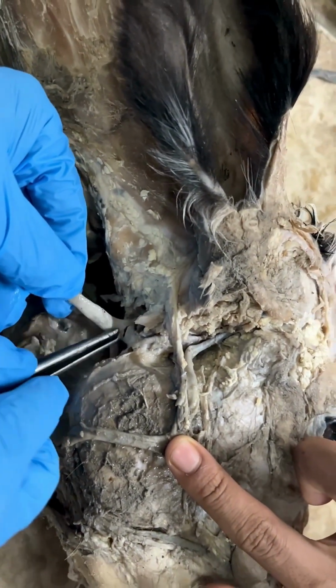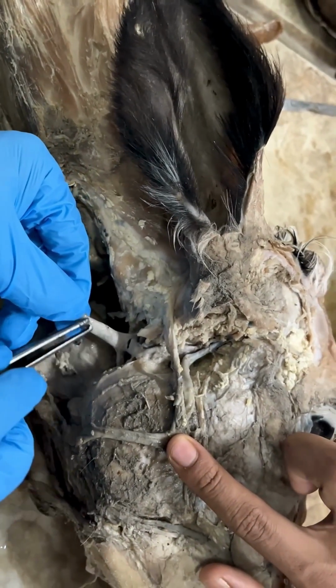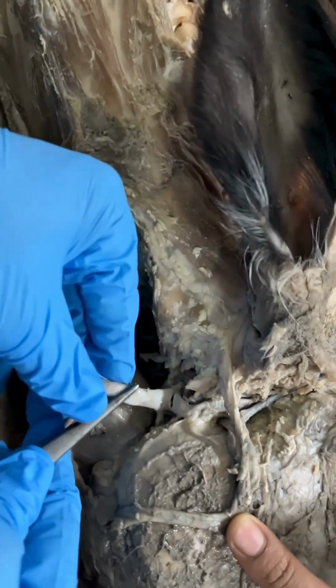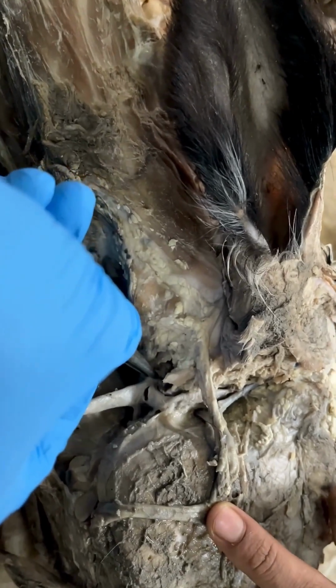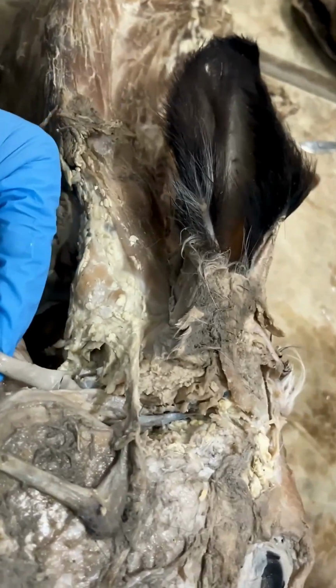In case of large ruminants, this is a specimen of buffalo calf. In large ruminants, you see the trifurcation of the common carotid artery. You can see this one is the occipital artery.